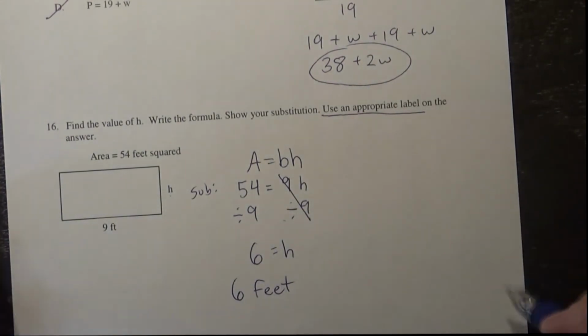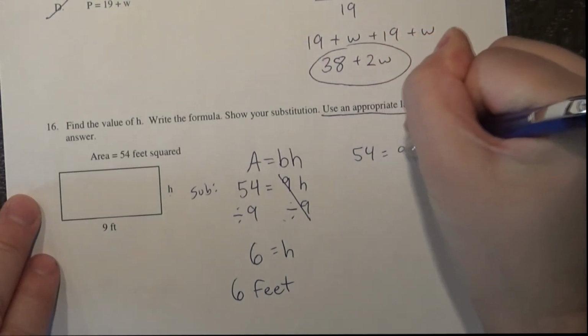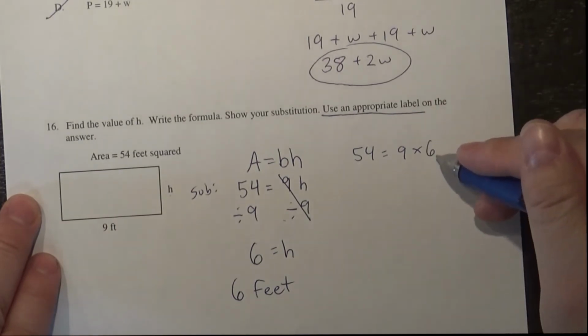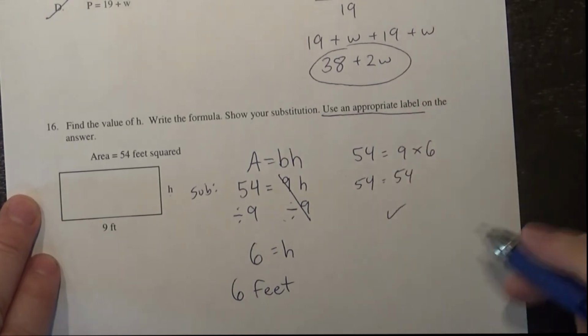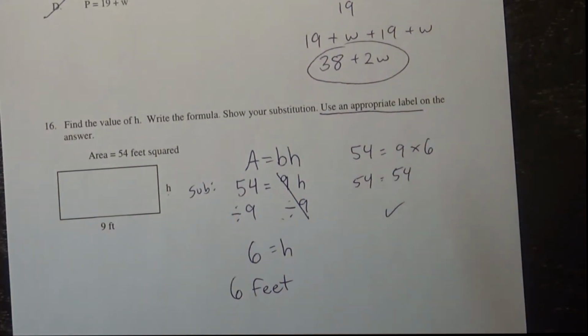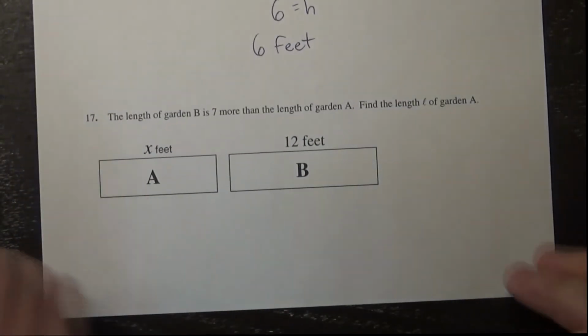Again, I can go back and I can plug that in. I'm going to say 54 equals 9, and now instead of h, I'm going to say 6. 9 times 6, that's 54. Check it out. I know for sure I've got number 16 correct. That's how so many of these questions are, so you can turn in your test and immediately know how well you've done.